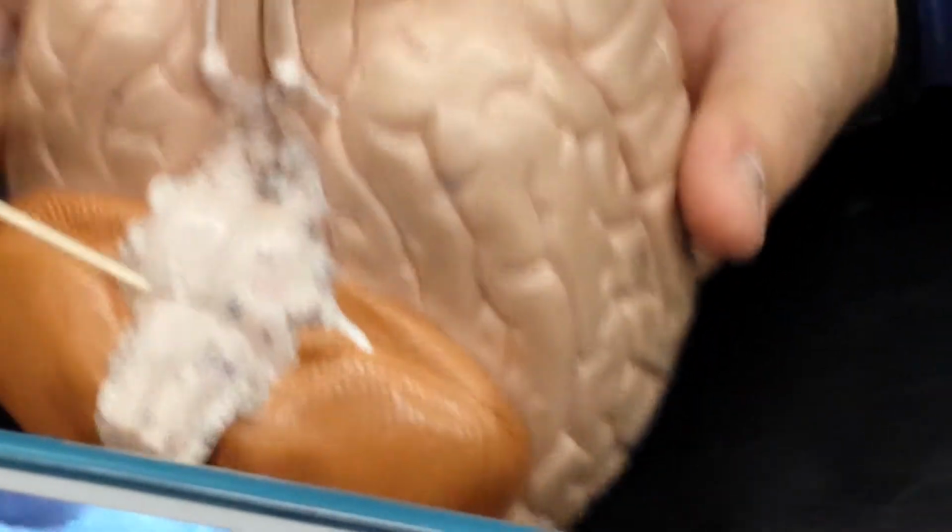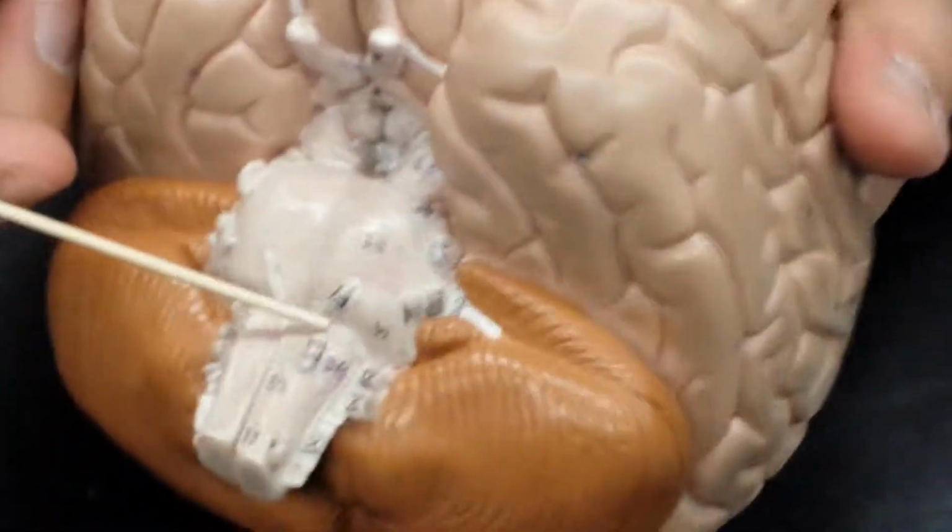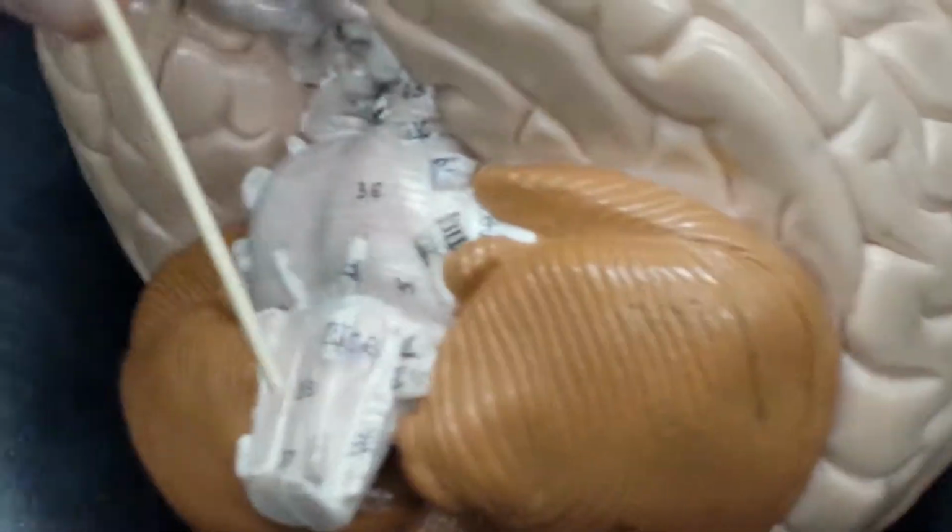Pyramids. The pyramids are hard to see, but you see this long structure here. Not this, but this long structure here is the pyramid. There's another one on the side here. I'm outlining it. That's another pyramid, a long triangular shaped structure. The vagus nerve root. We're going to go over that next when we do the cranial nerves.